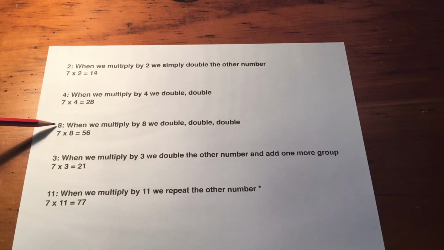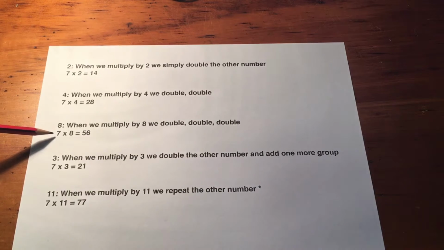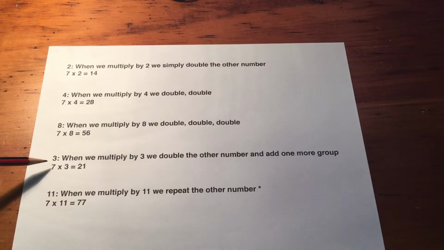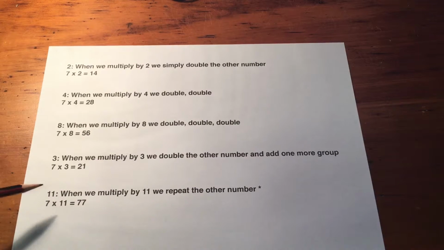When we multiply by 8, we double, double, double. 7 times 8 is 56 because 7 doubled is 14, 14 doubled is 28, and 28 doubled is 56. When we multiply by 3, we double the other number and add one more group. 7 times 3 is 21 because 7 doubled is 14 and one more group of 7 is 21.